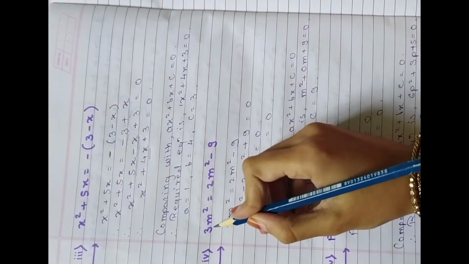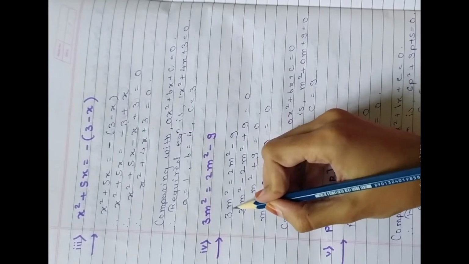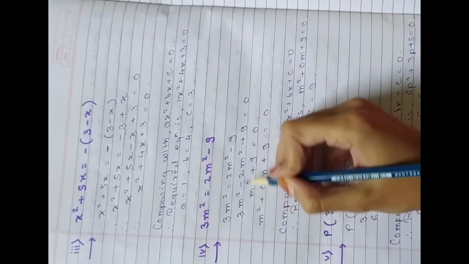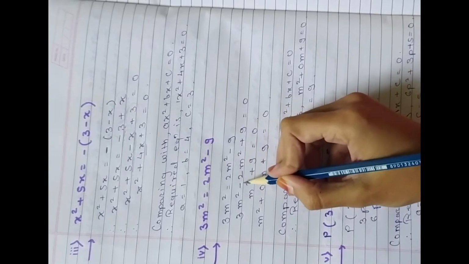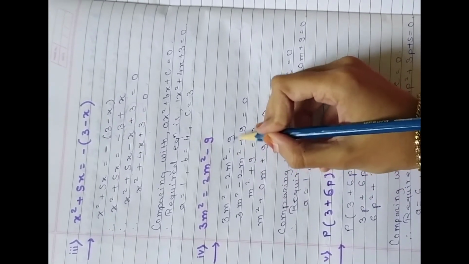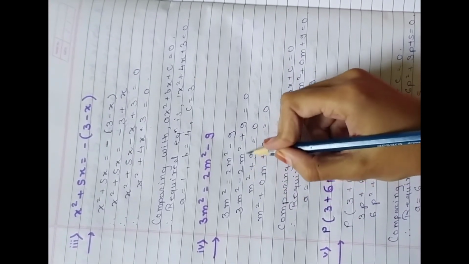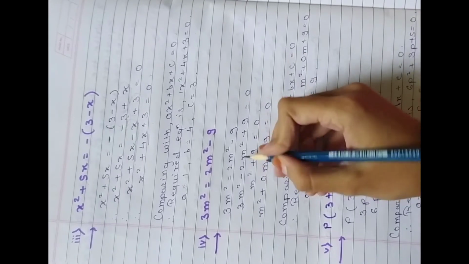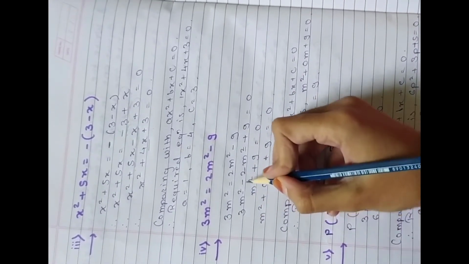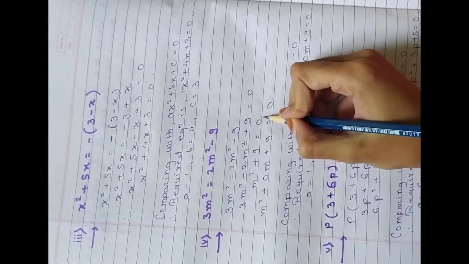Fourth question is 3m square is equal to 2m square minus 9. Now look, 3m square is equal to 2m square minus 9. That's all. 3m square, this minus 2m square goes on to the other side, and minus 9 goes on to plus 9. So 3m square minus 2m square plus 9 is equal to 0. Now here is square and here is also square. So 3m square minus 2m square is m square plus 9 is equal to 0.